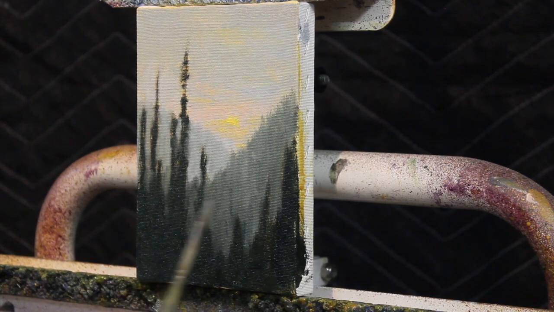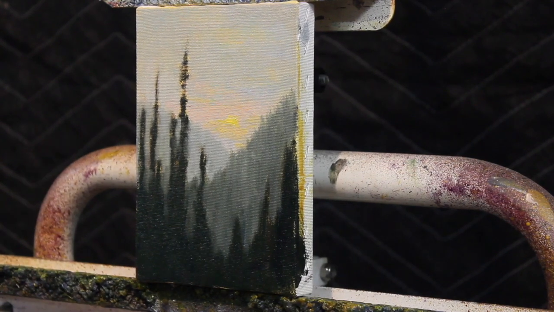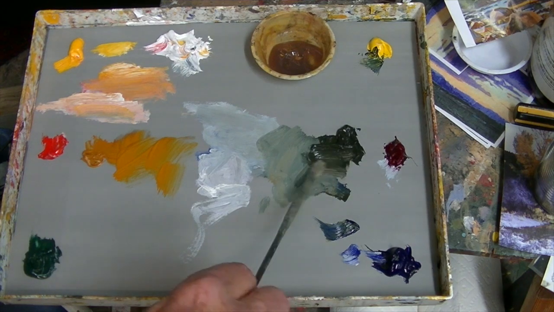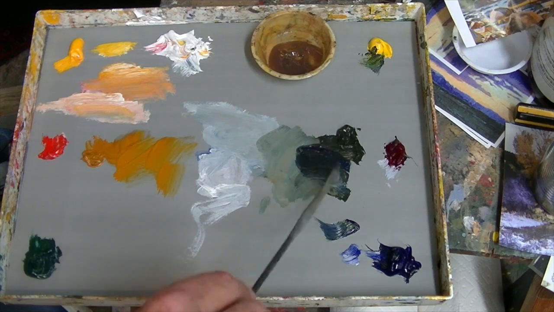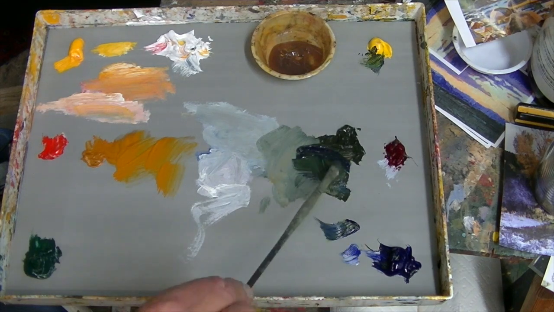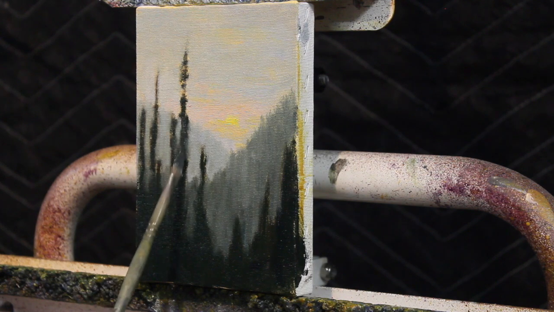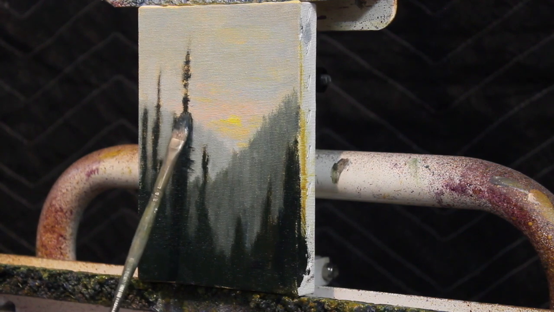Get a little bit in between these. Okay, so let's see here. Okay, so now I'm going to go to these tall trees. So now I'm going to go back into my original darkest color. But there's a few little tricks to this too. Okay, I'm going to start with this tree up here. Now I'm testing my paint color against that background.